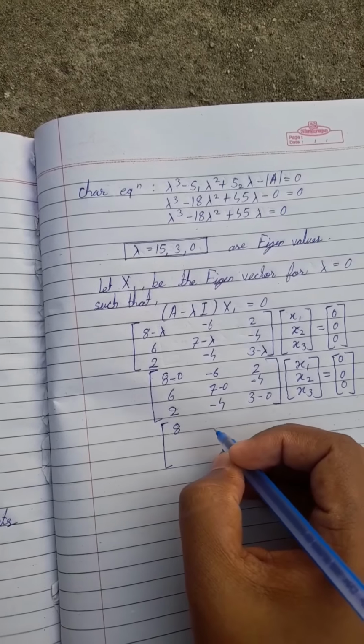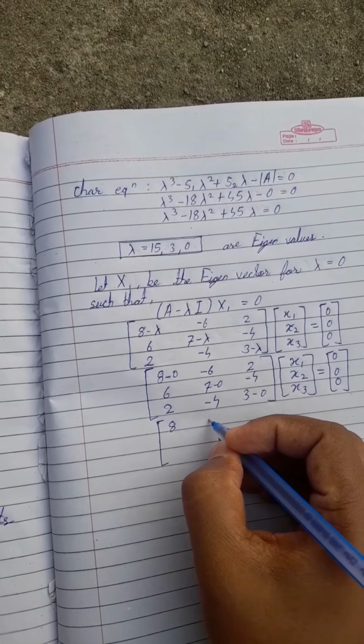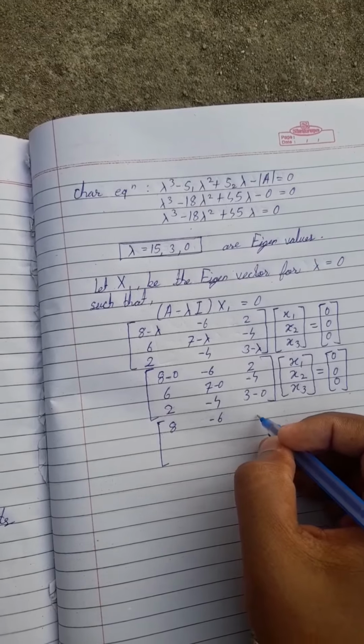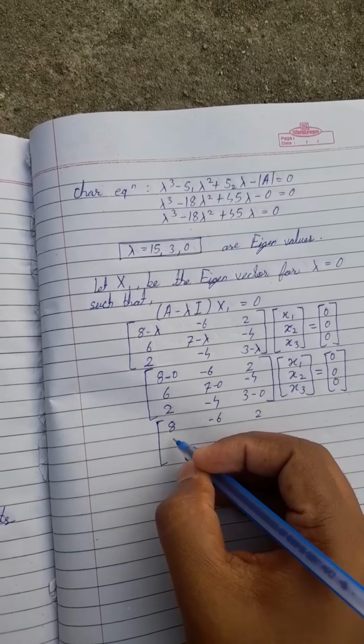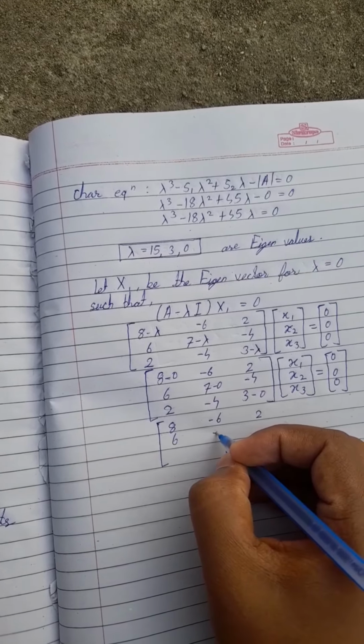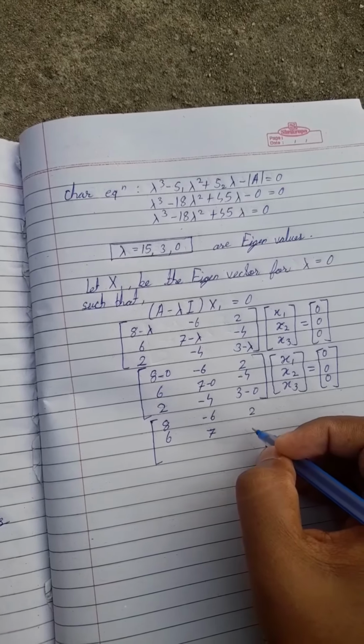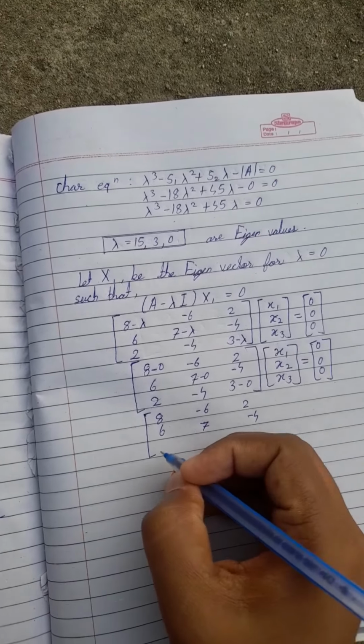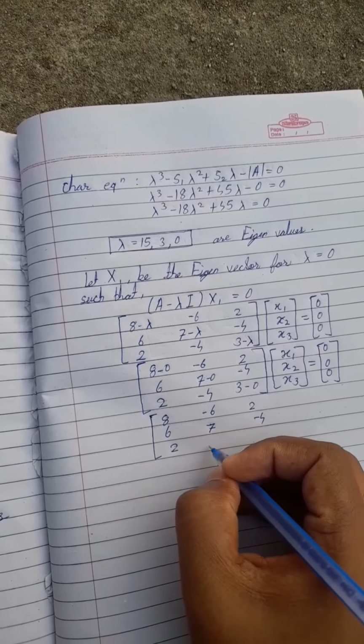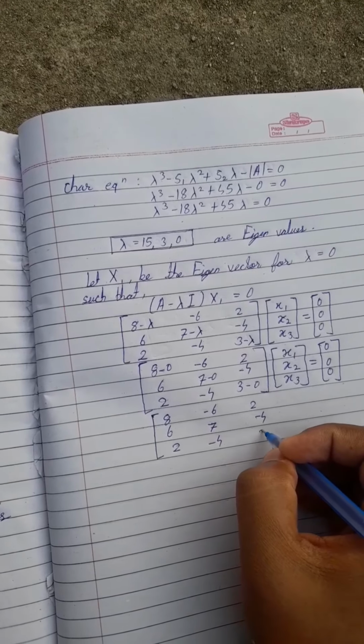It becomes 8, minus 6, 2, minus 6, 7, minus 4, 2, minus 4, 3.